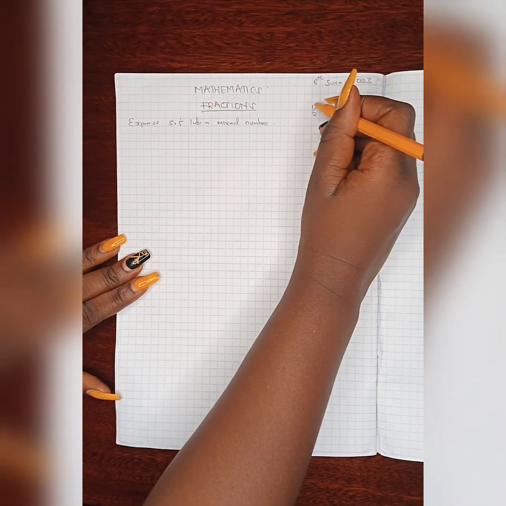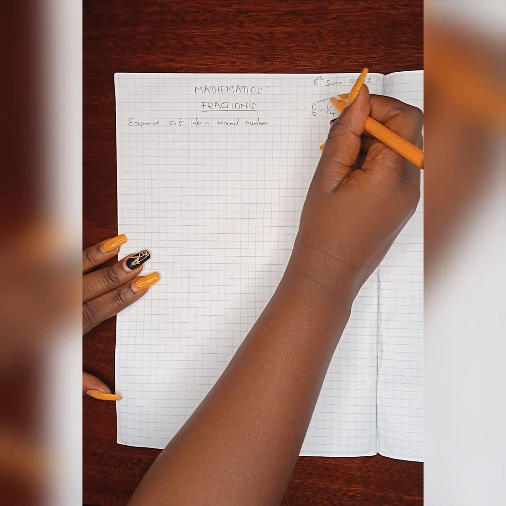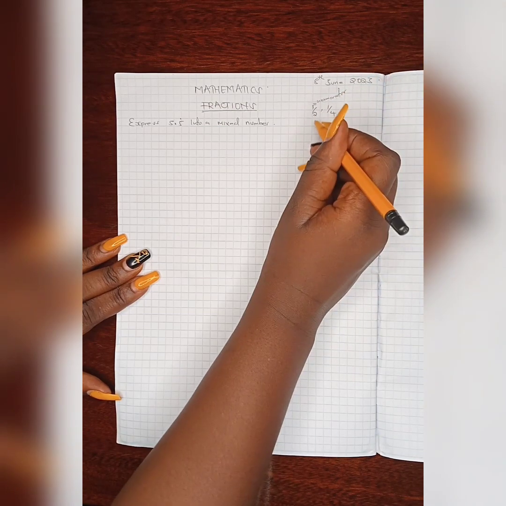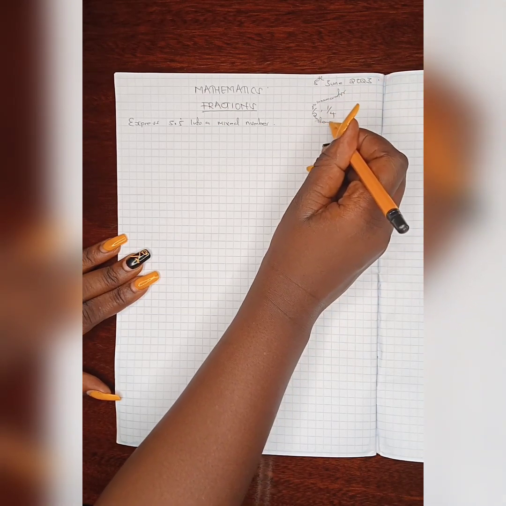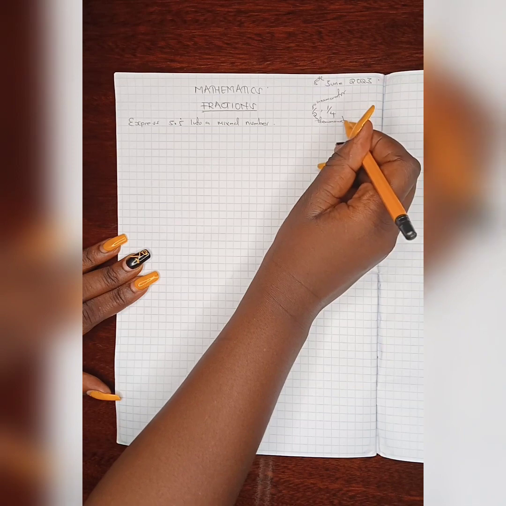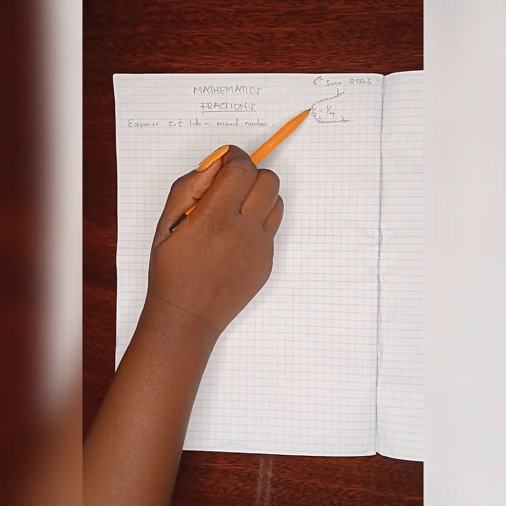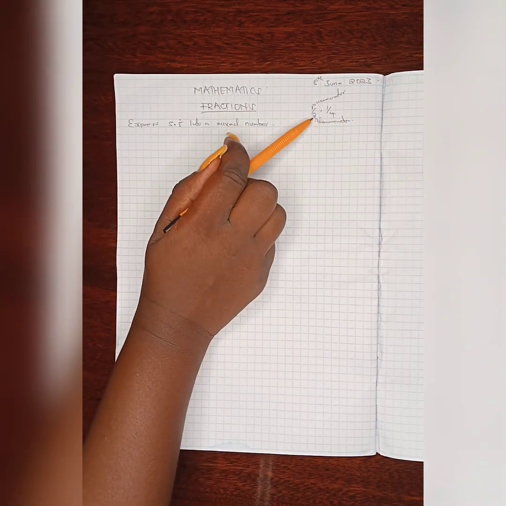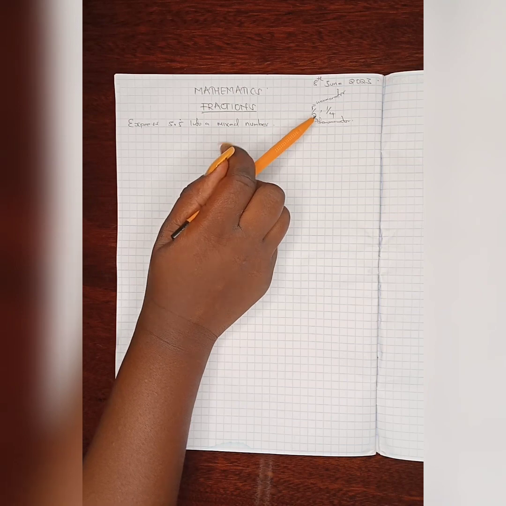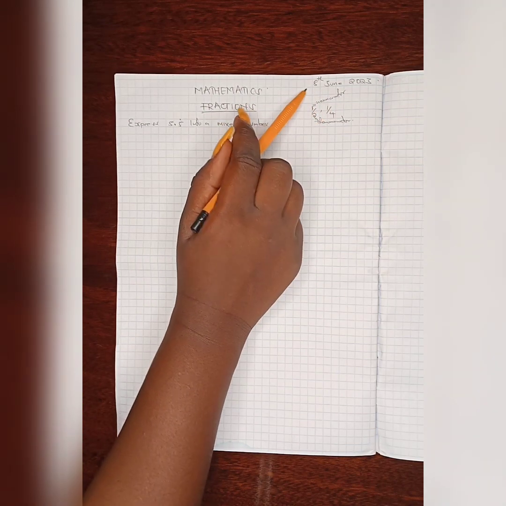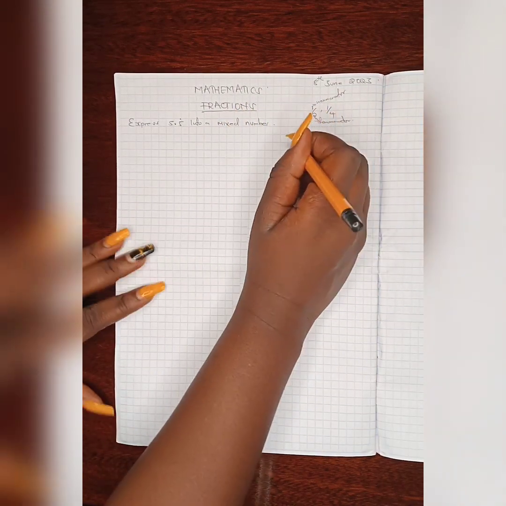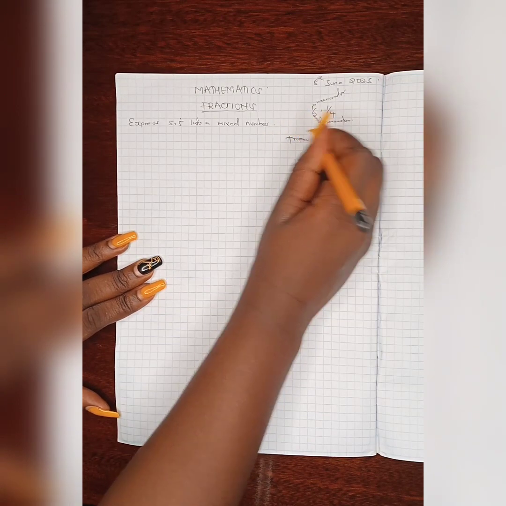So this is the numerator and this is the denominator. In a case where the numerator is smaller than the denominator, like for instance this is a half, this is a proper fraction. So we have a proper fraction.